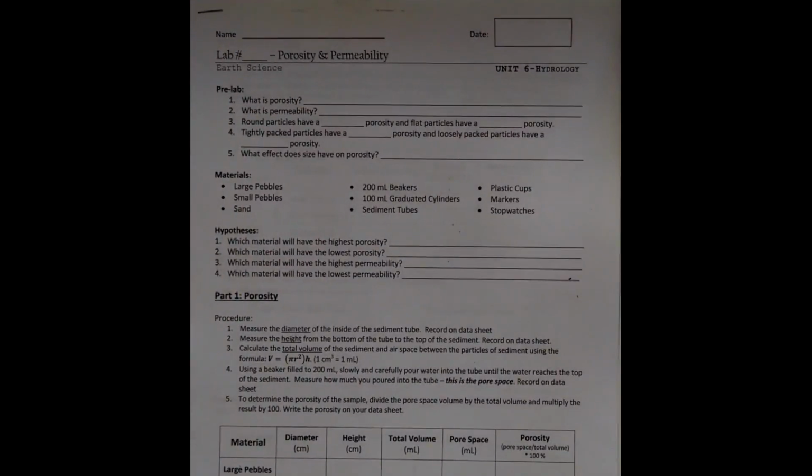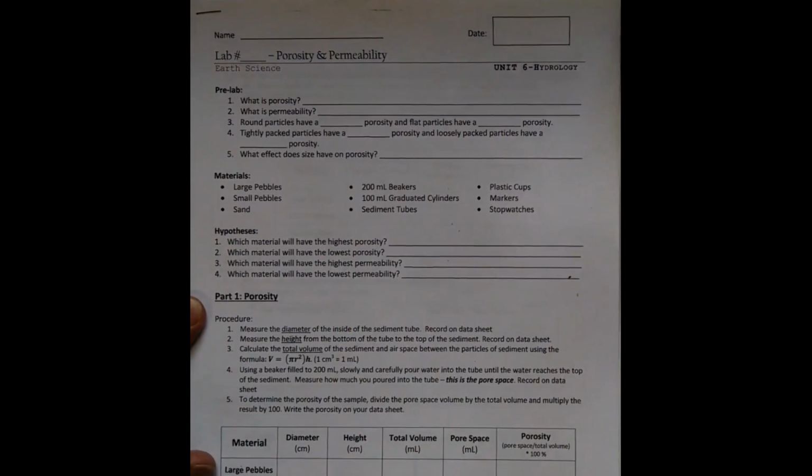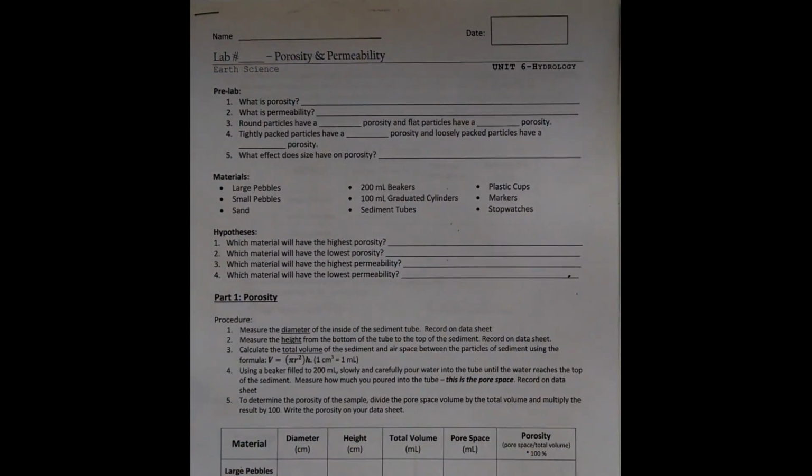Guys, this is one of those labs where you're going to want to probably print it off. I mean, yeah, you could do it on your computer, but it's a lot easier to handwrite and then type up later. Anyway, I'm trying to film this as best I can with my tripod. We're going to have a lot of different parts to this video that are all going to be linked together.